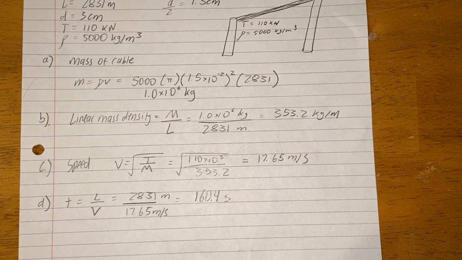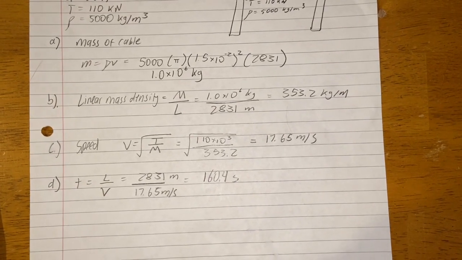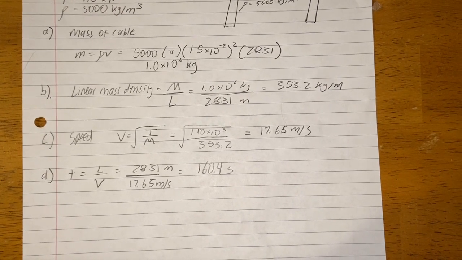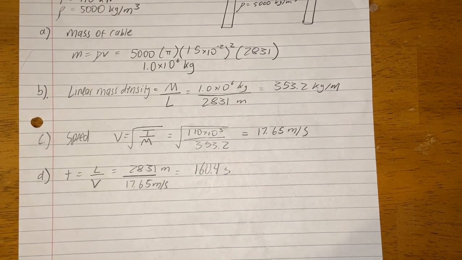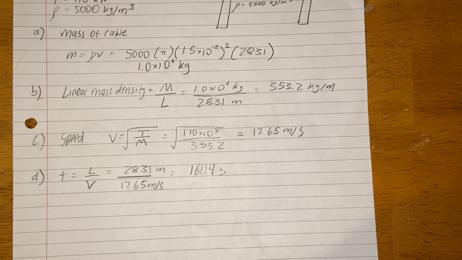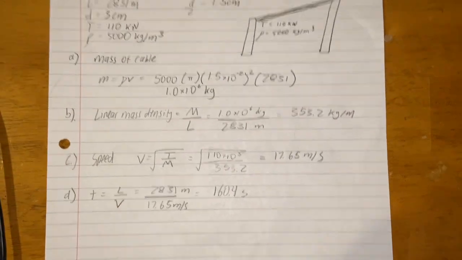We're going to get 17.65 meters per second. And finally, for the fourth part, we're trying to calculate how long it takes for a pulse to traverse the span. That's going to be the length of the cable over the speed of disturbance on the cable, and that's going to be 160.4 seconds.